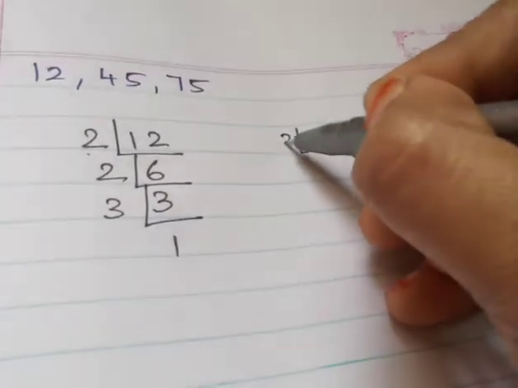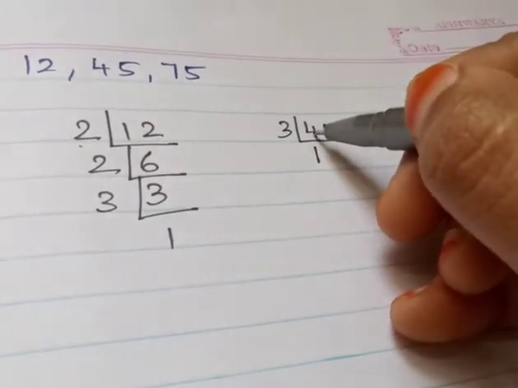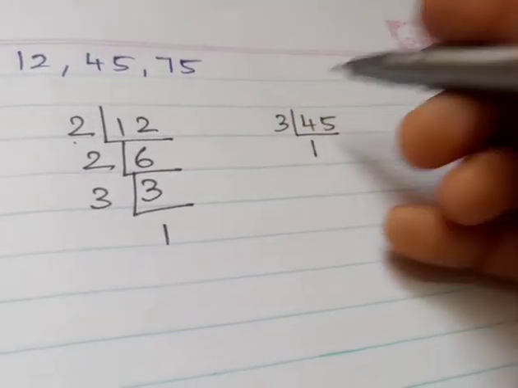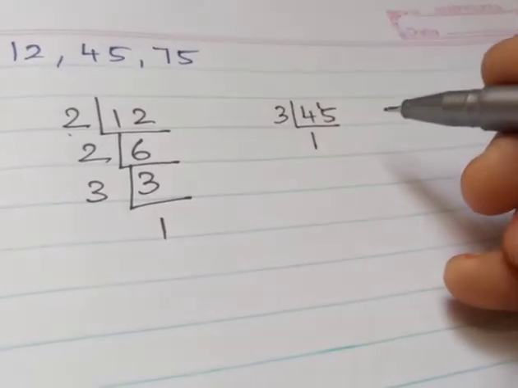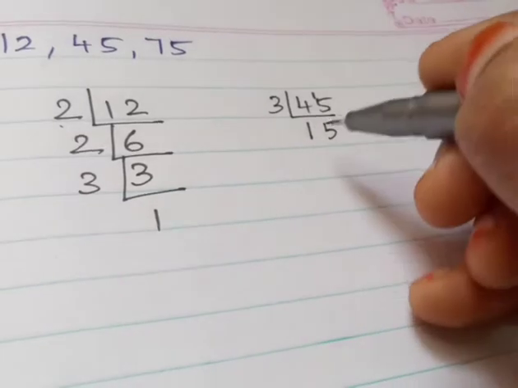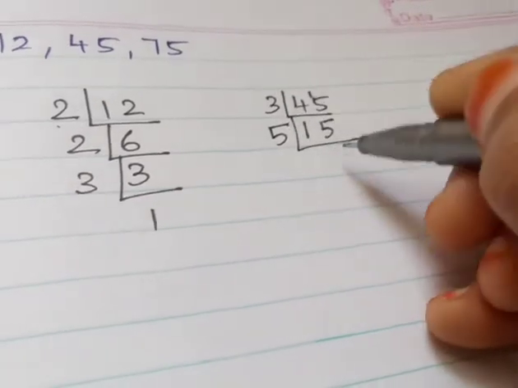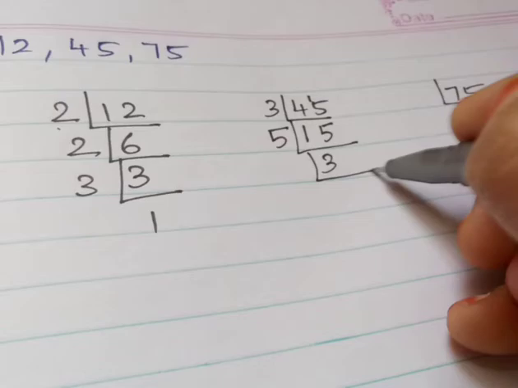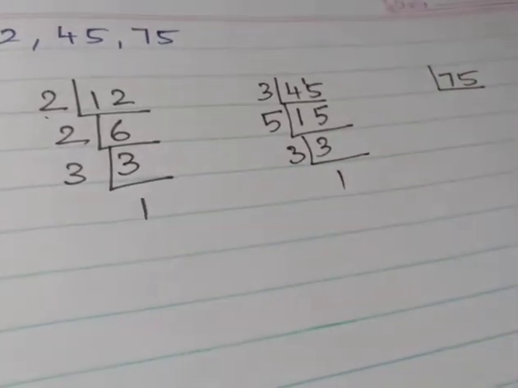It comes in the third table. 3 1s are 3. 4 minus 3 is 1. So 5 will become 15. 5 3s are 15. Next, it comes in the fifth table. 5 3s are 15. 3 1s are 3.